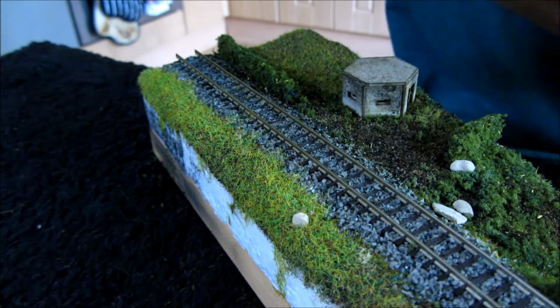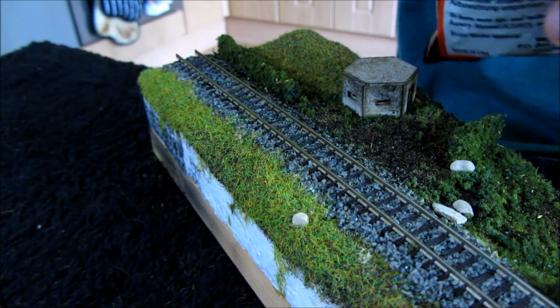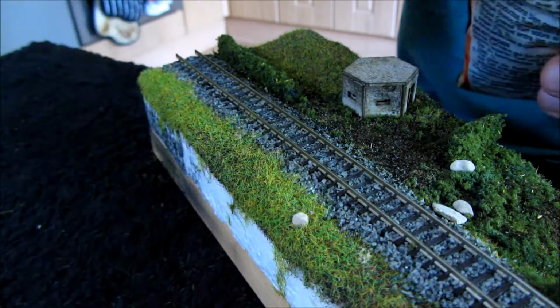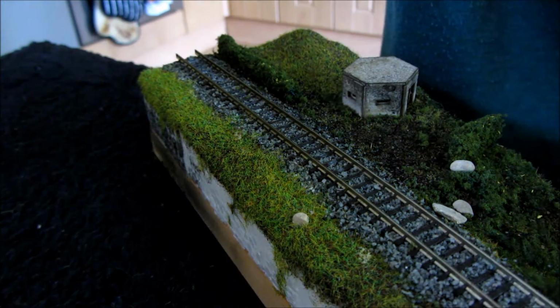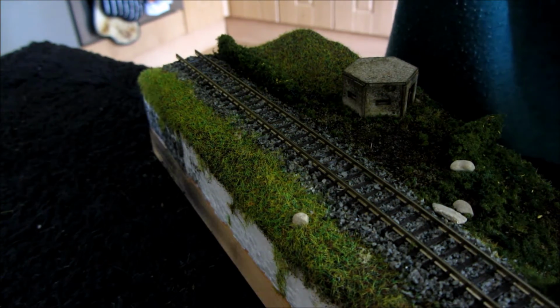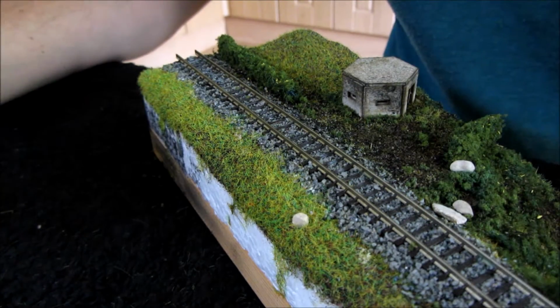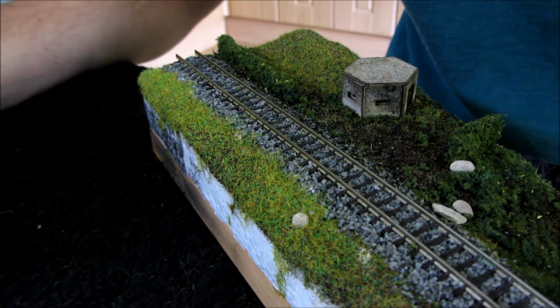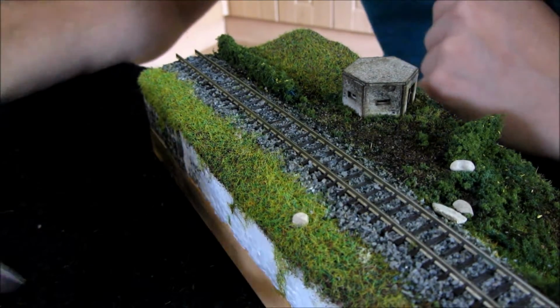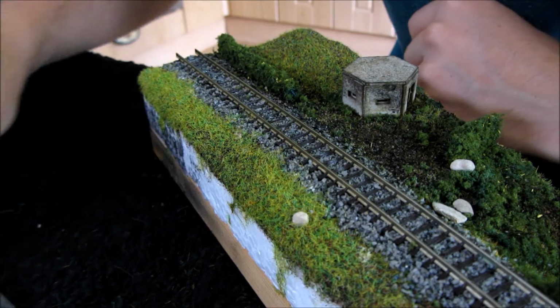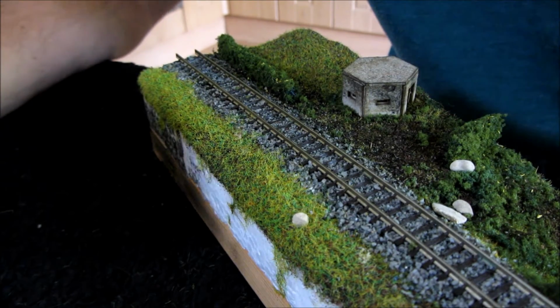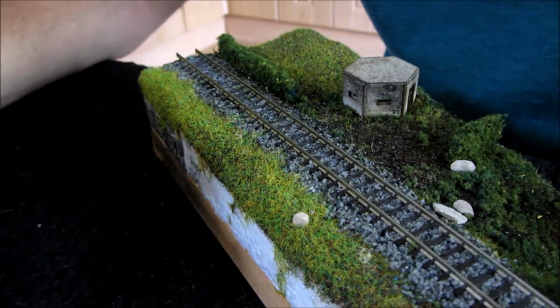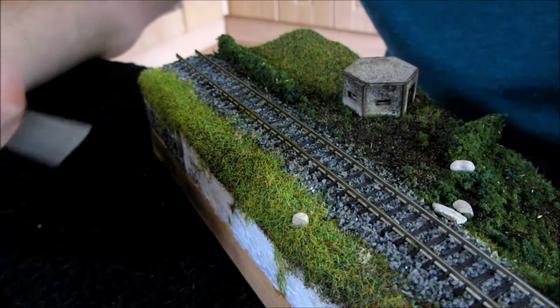Medium coarse turf. Then I've also got just a few other little bits of dark green foliage. I've got some yellow, I don't really know what it is, but yellow material, and some brown mud effect sort of stuff. I'm going to use this to work on this area here in particular at the moment, and hopefully you can just see the techniques which I use to build up the layers of scenery.